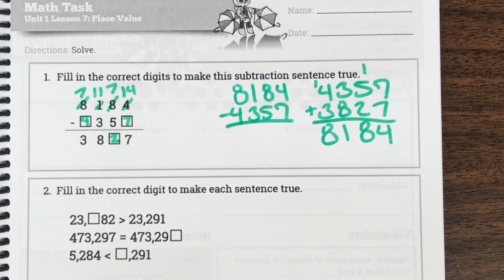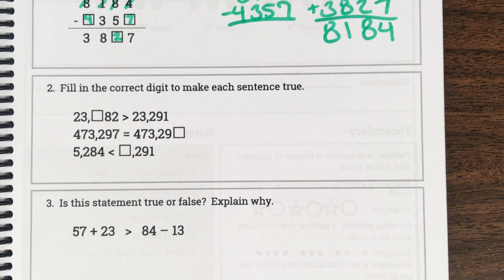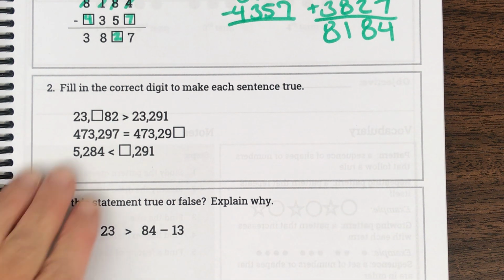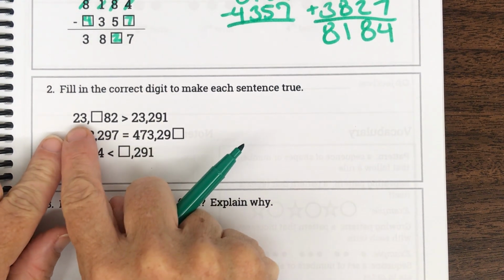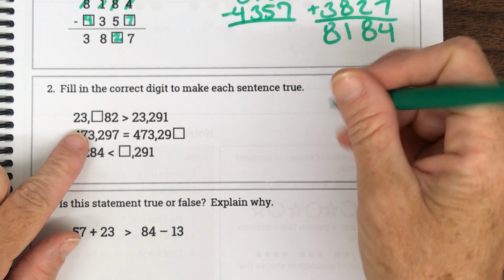Okay, let's look at the next one. It says fill in the correct digit to make each sentence true. Okay, so when we did this originally, we lined them up to check them. Okay, that is possible this time to line them up again. We also could go 1 digit at a time. So here I see that this is a 5 digit and this is a 5 digit. So I could line them up.